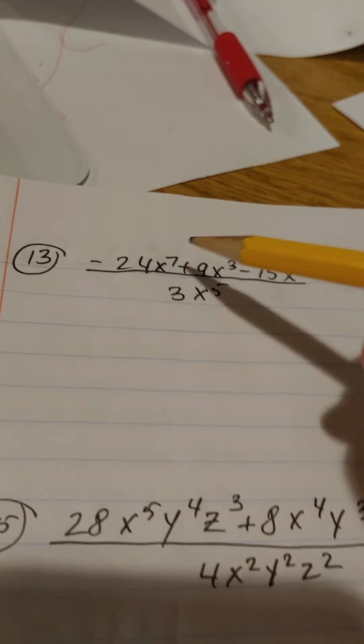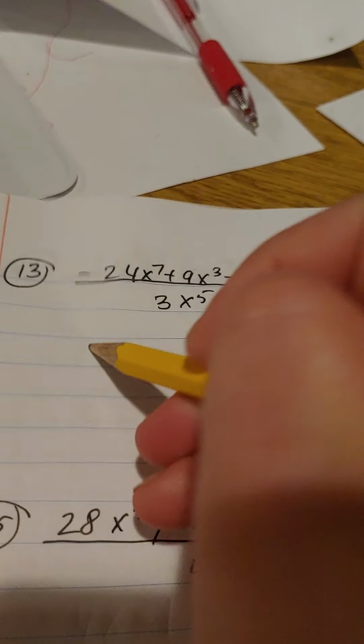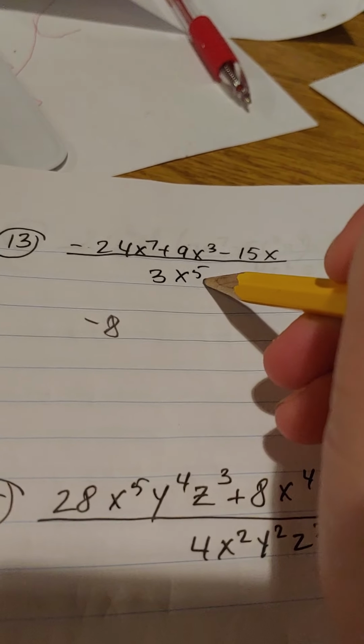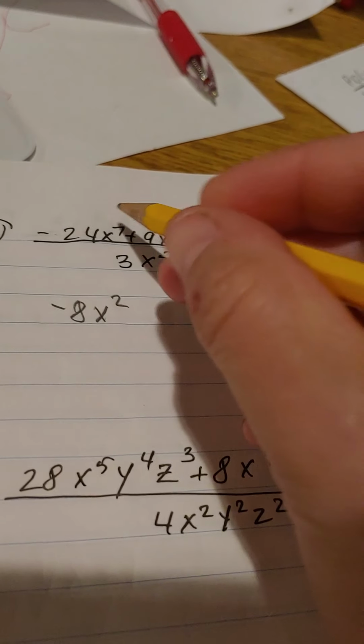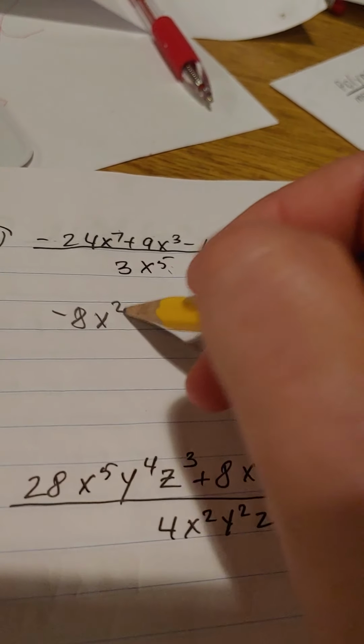Next question. Number 13. Negative 24 over 3 is negative 8. X to the seventh over x to the fifth is x squared. 7 minus 5 is 2. That's the reason why it's 2 here.